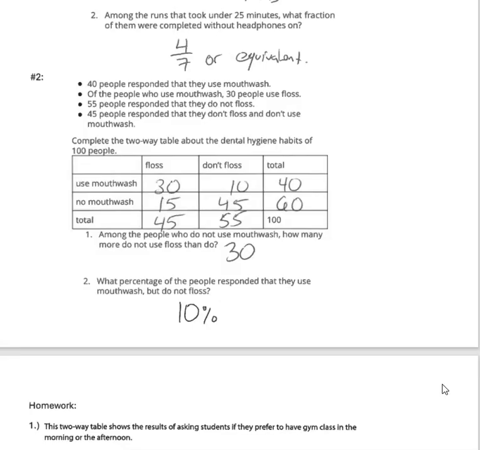The next one, 55 people responded that they do not floss. So when you go under don't floss, that column right there, the total would be 55. And then the next one is 45 people responded that they don't floss and don't use mouthwash. You could go under don't floss, don't use mouthwash, put a 45 in there. And then using those numbers, there's only going to be 1 box left over for each row or column, and you can fill those in. And that's how I found out the answer to number 1 is 30.